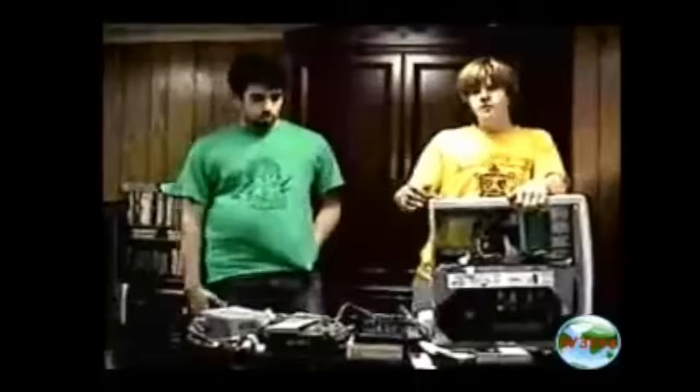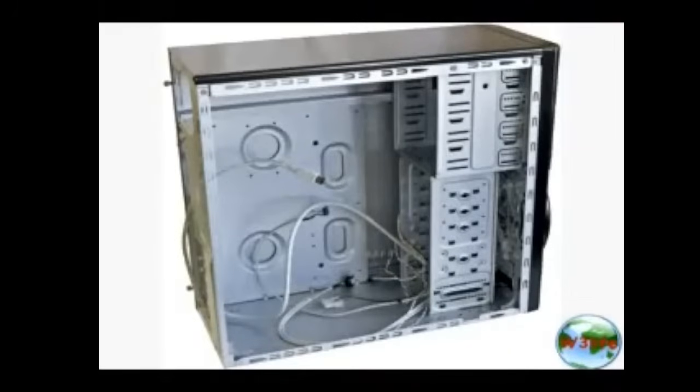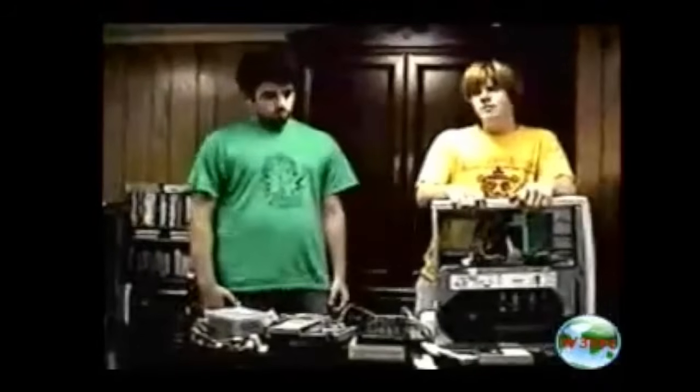So here's the parts. Alright, we'll start off from the most essential to the least essential. First, we got a case here. What does it do, Issa? It holds the components together. You can get it either in aluminum or steel. Preferably aluminum, I think, but steel tends to be cheaper, but it's heavier.